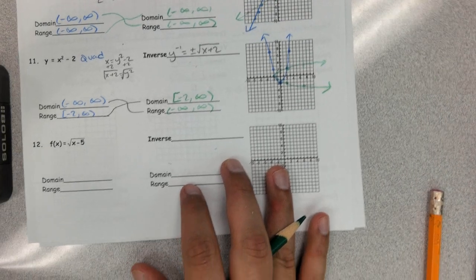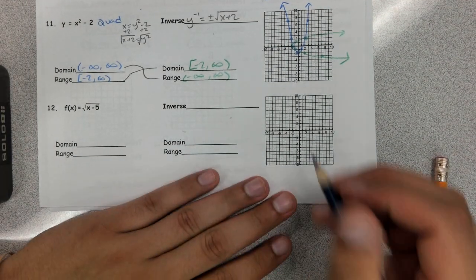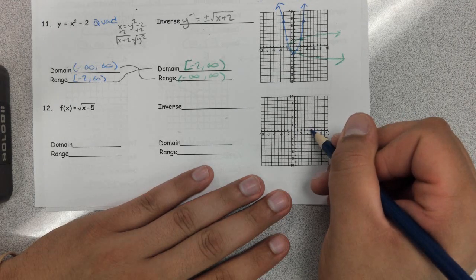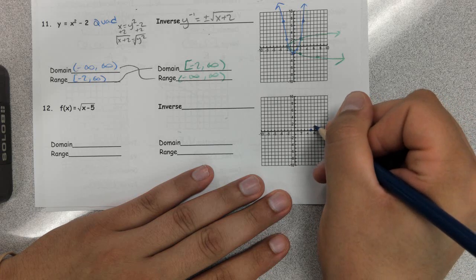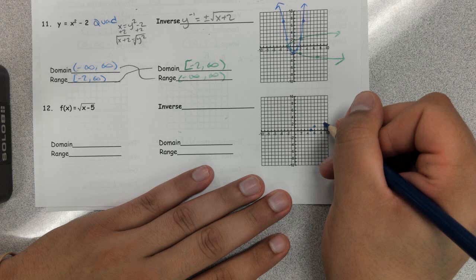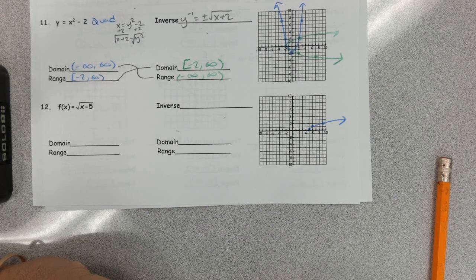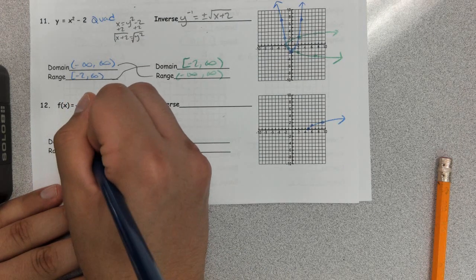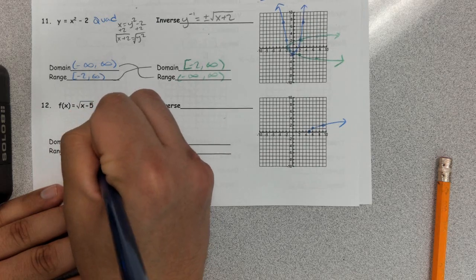Right, so then number 12, same thing. We have a starting point at 5, 0. Have a point at 6, 1. Have another point at 9, 2. Right, you can get that from the calculator. Domain would be from 5 to infinity. Range would be from 0 to infinity.